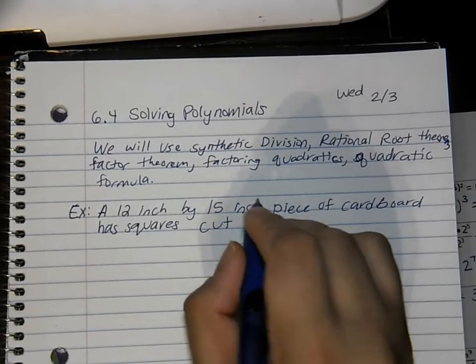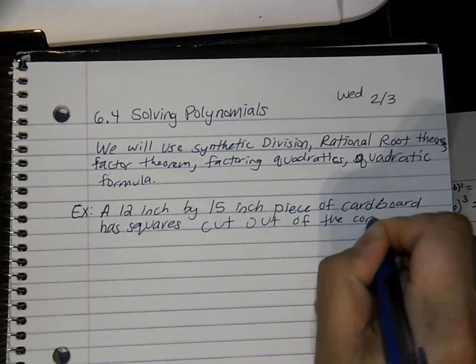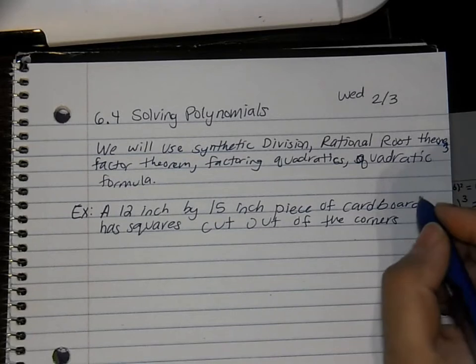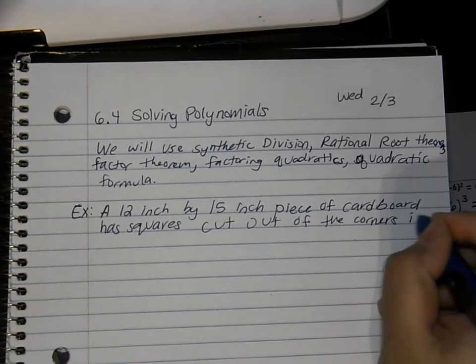So it has squares cut out of the corners and is folded up to make an open top box, basically where it's not covered from the top.